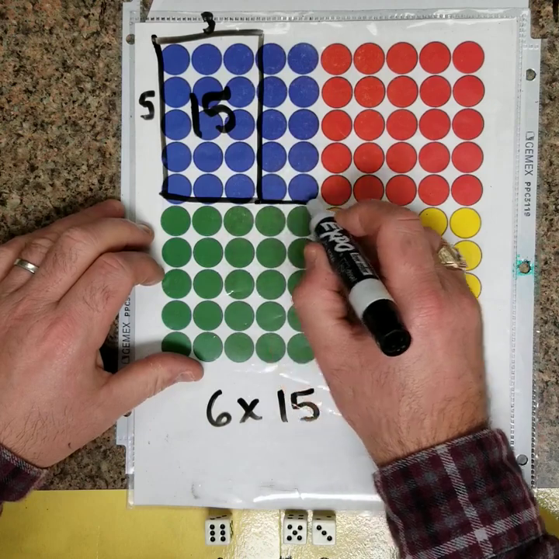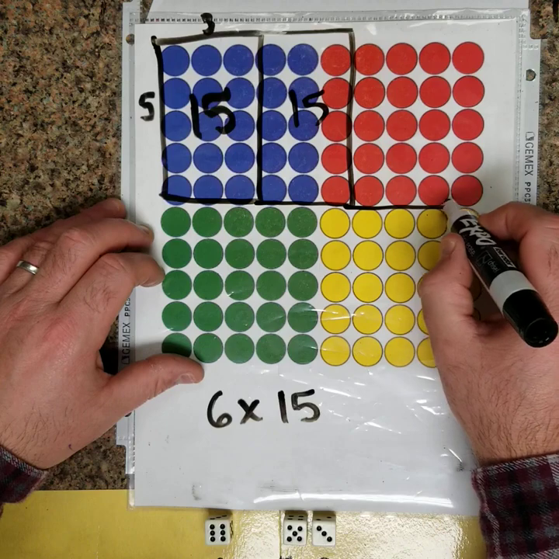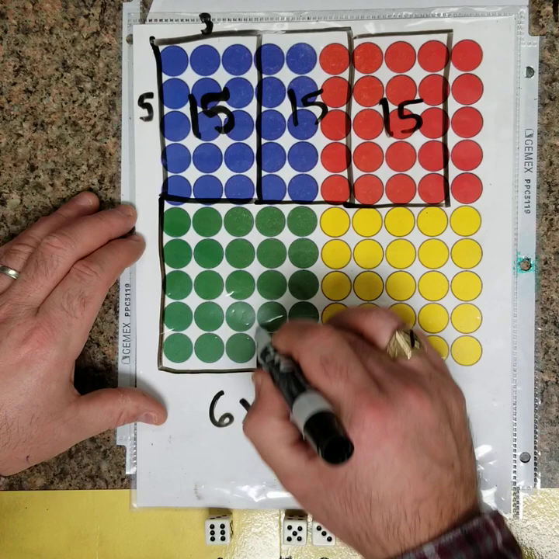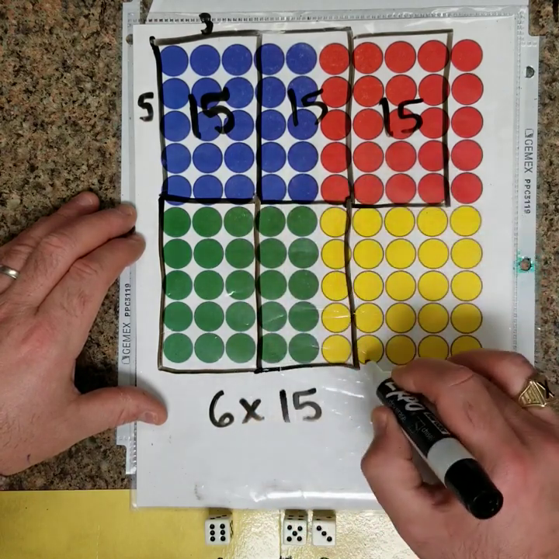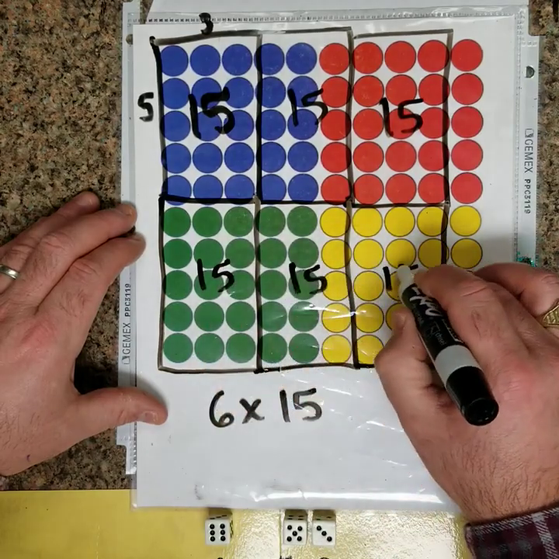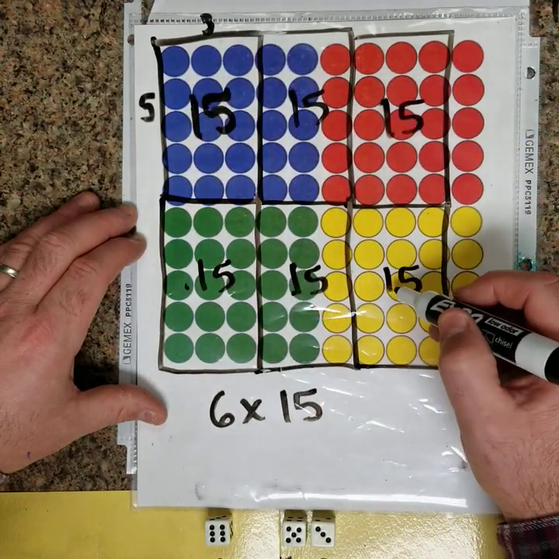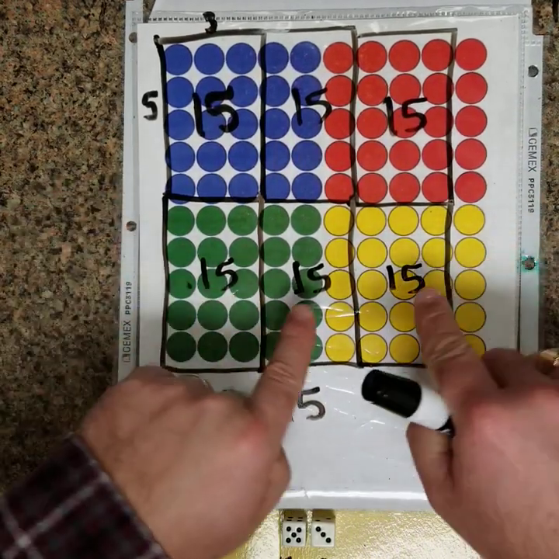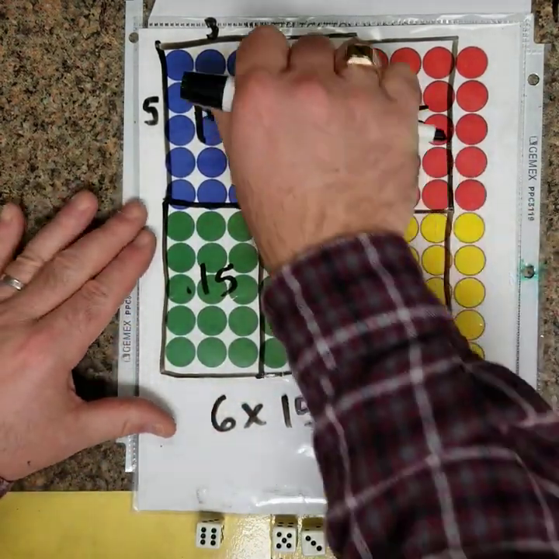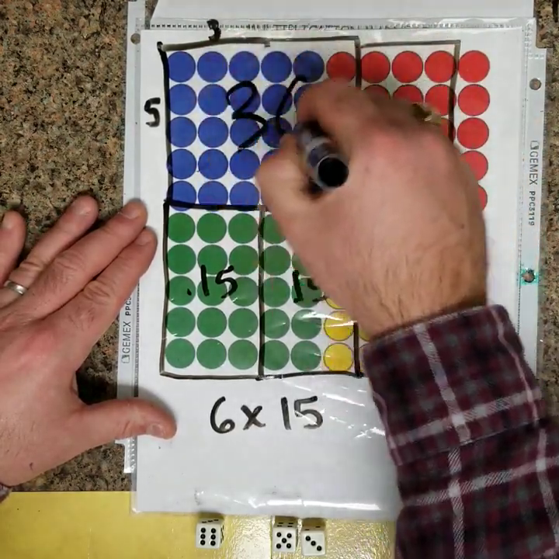Well, surely they can draw. That's 1, 2, 3, and we're lucky enough that it'll fit here. 4, 5, 6. I didn't plan this, it was just how it rolled. And they can add it all up. 10, 20, 30, 40, 50, 60, 70, 80, 90. They could say 15 plus 15 is 30.